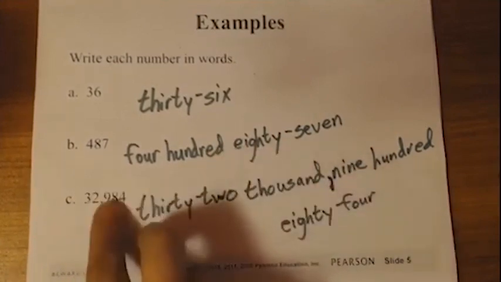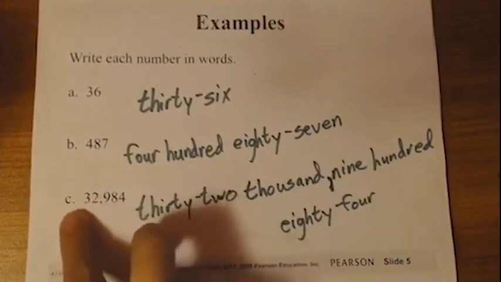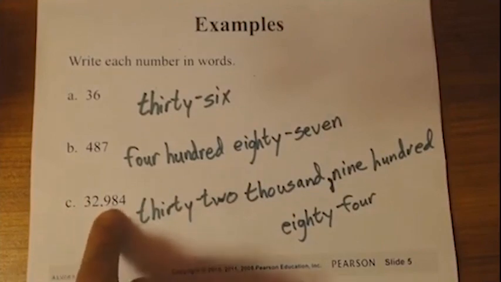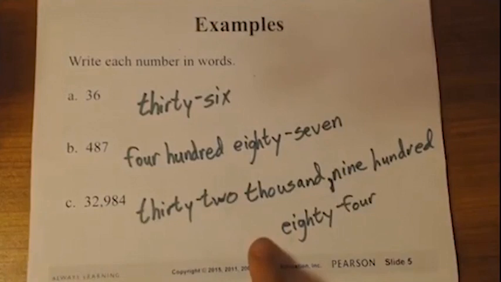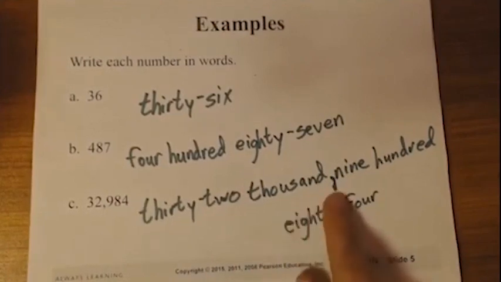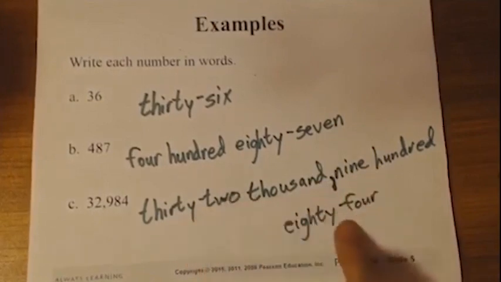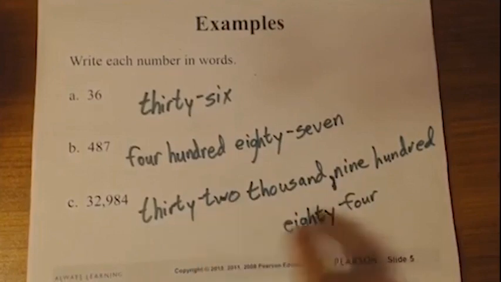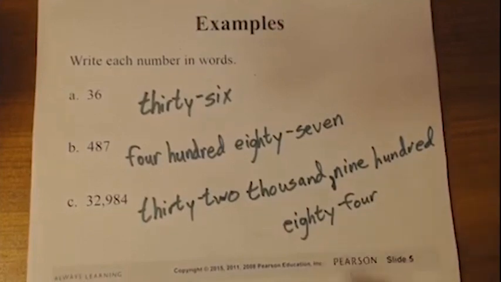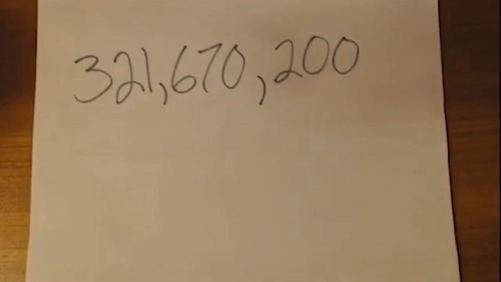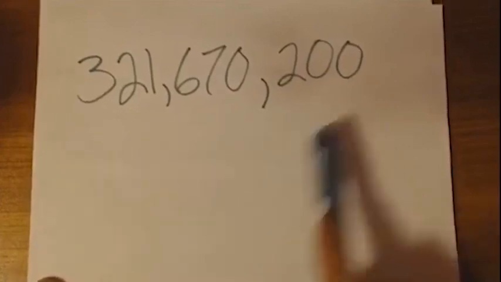So here we have two periods, our ones period and our thousands period. This is 32,984. We have our comma still separating the periods. And 32, 84, both of those have dashes because those are our two-digit numbers. Go ahead and write this one out in words. Take a little bit of time, write out this number.